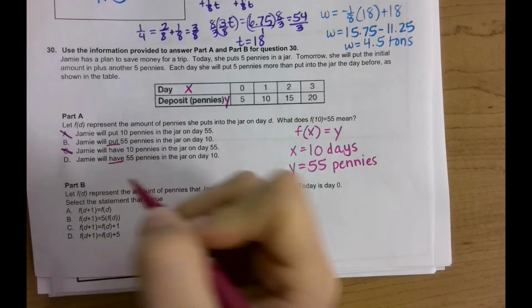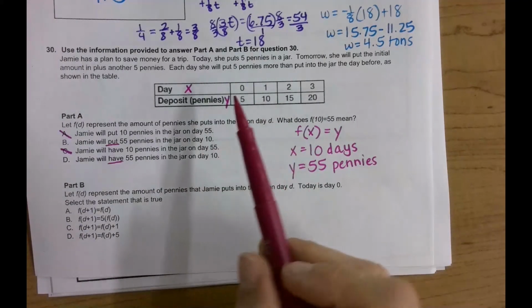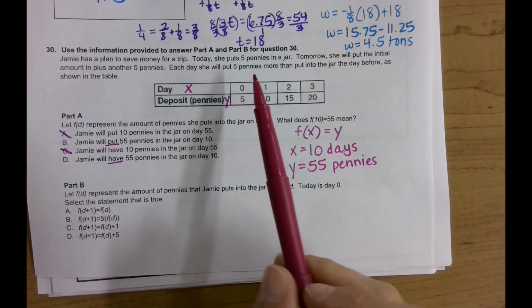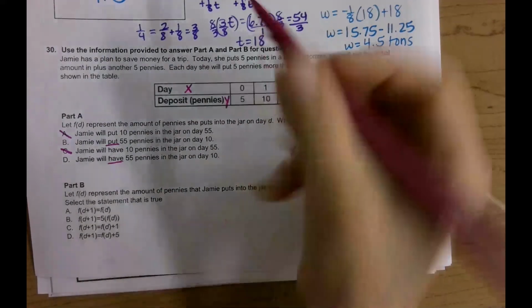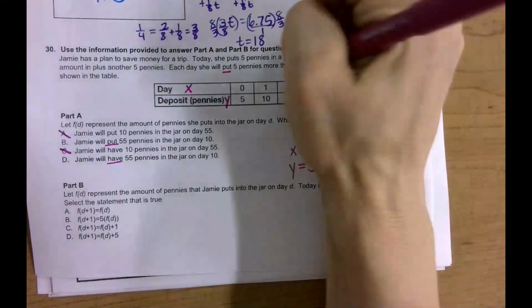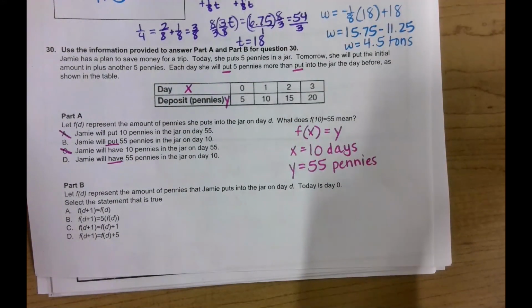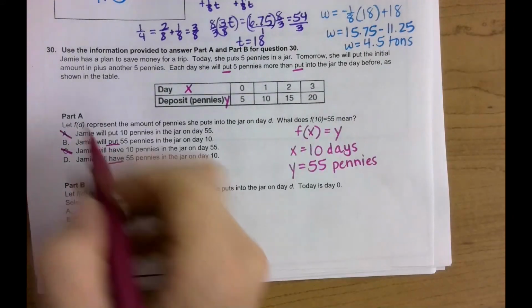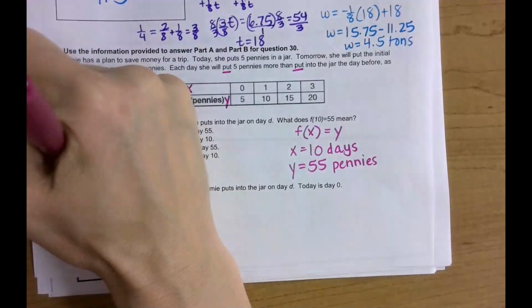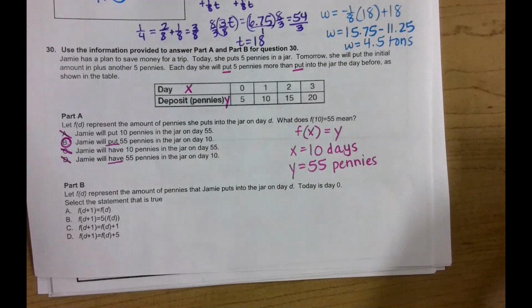Now, B and D look similar, but there's just one difference: put and have. Let's go back to the information given in the prompt. Each day she'll put 5 pennies more than put into the jar. So we want to keep that same language, and so I would go with B. Jamie will put 55 pennies in the jar on day 10.